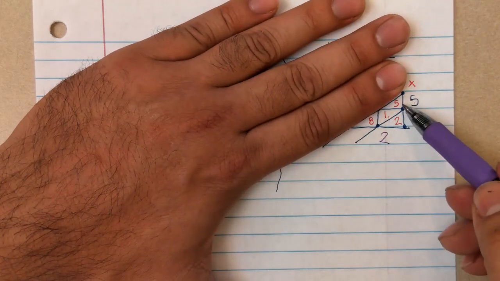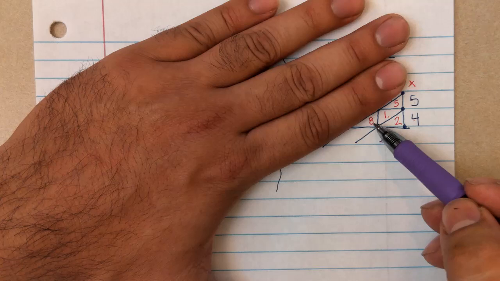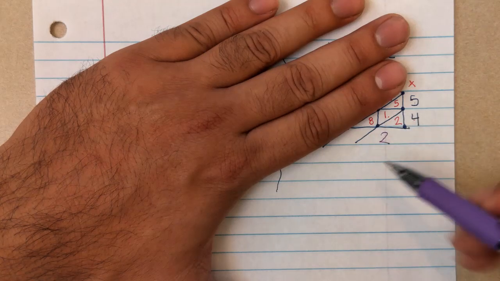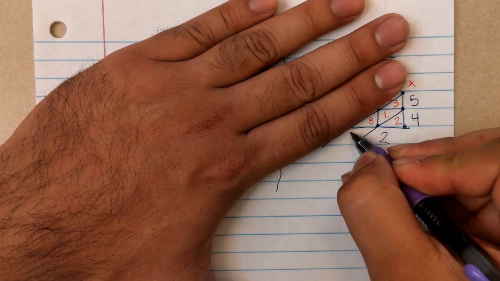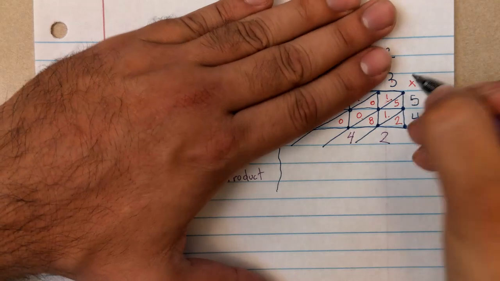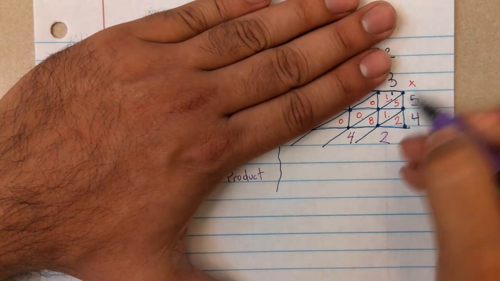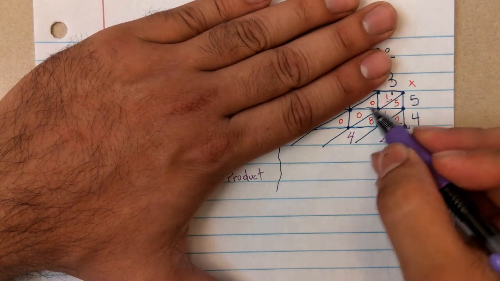Here I have 5 plus 1 plus 8. When I add those together, that gives me 14. So I put the 4, but I carry the 1 to the next slide. Well, now I have 1 plus 1, that's 2.